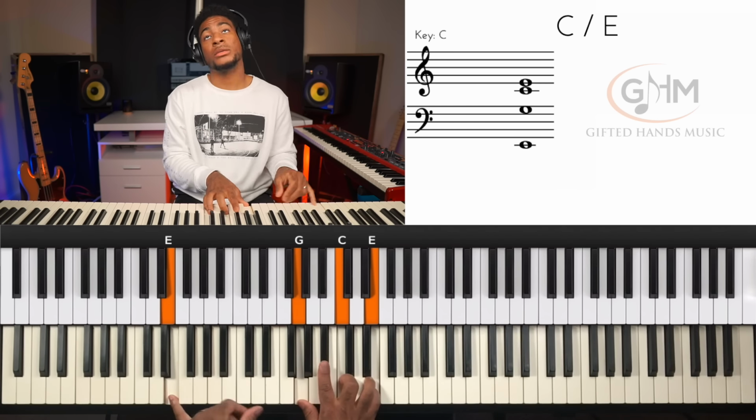I need thee, oh. No, 4 over 1. I need thee, 5 over 1. Then we can do every hour. I need thee. We resolve to the 6. So 5 over 7, that same chord we used in I Surrender All. Every hour. And we could even make this dominant. Why? Because we're going to the 6. Remember, E dominant helps us transition to the 6. I need thee. All right.